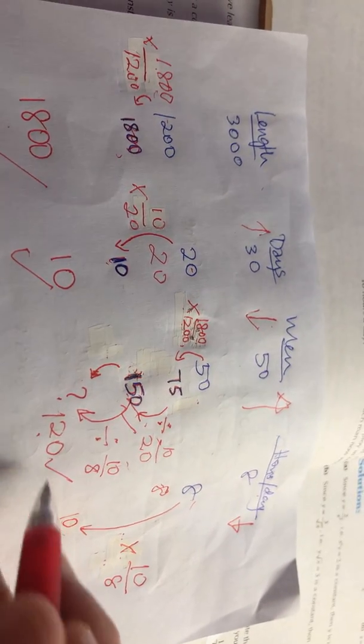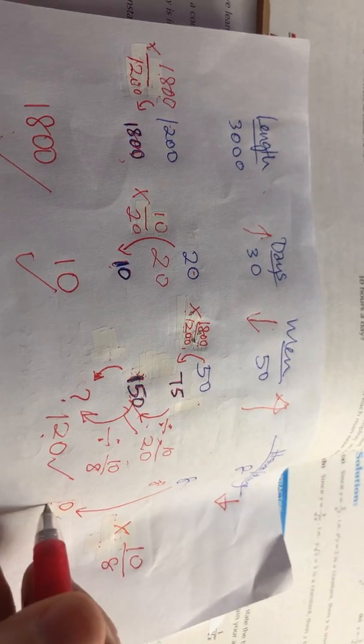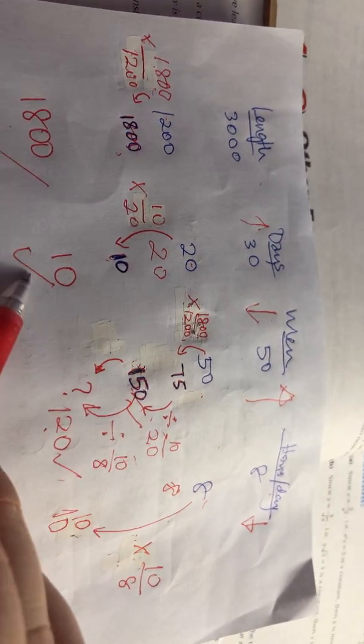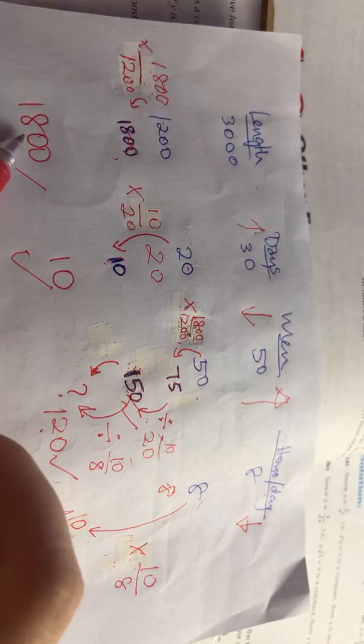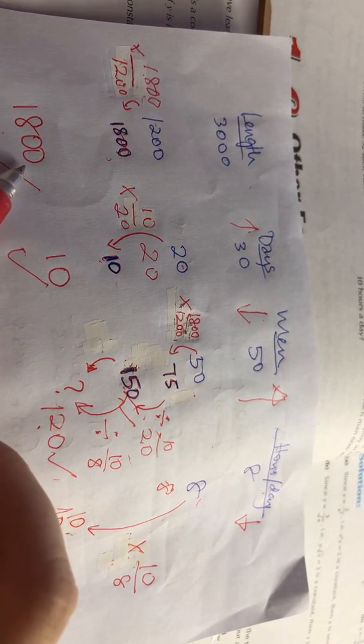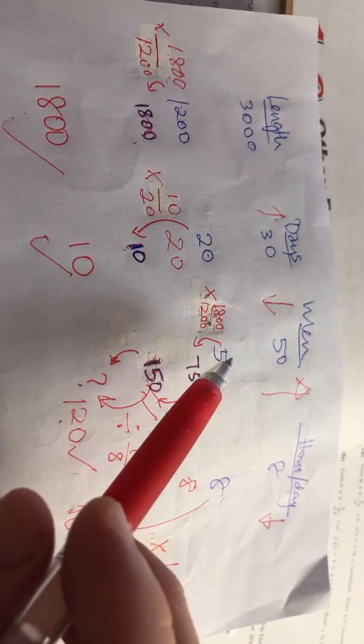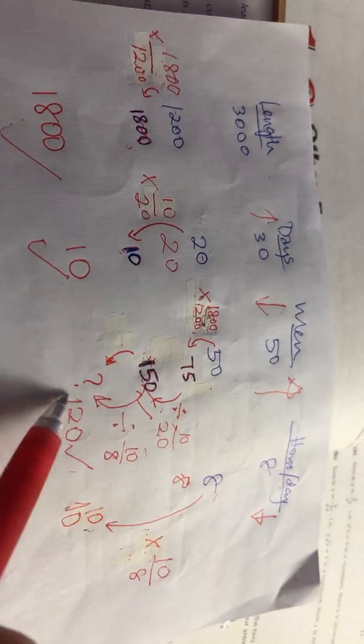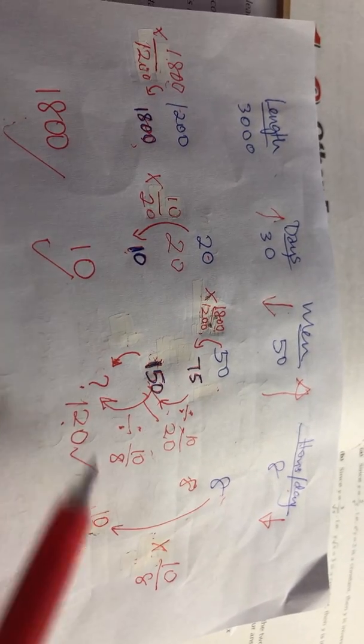Oh, so what this means is 120 men working 10 hours per day, for 10 days we'll be able to build 1800 meters of the road. Yeah, so the original one is not possible. So this is the more realistic figure.